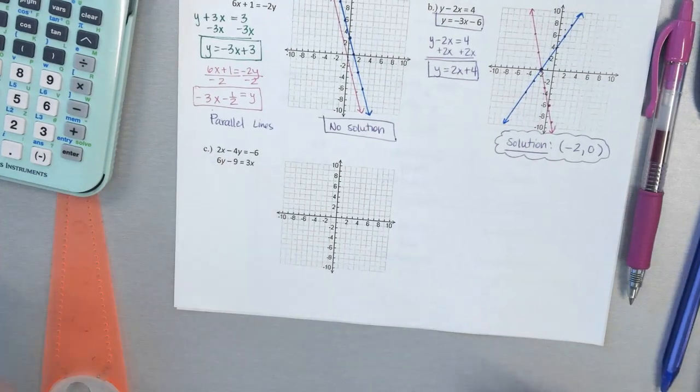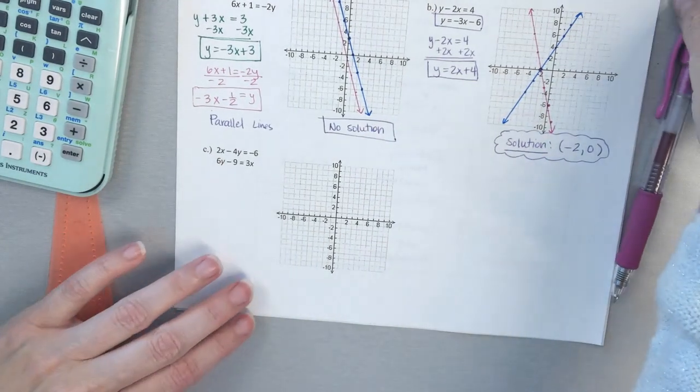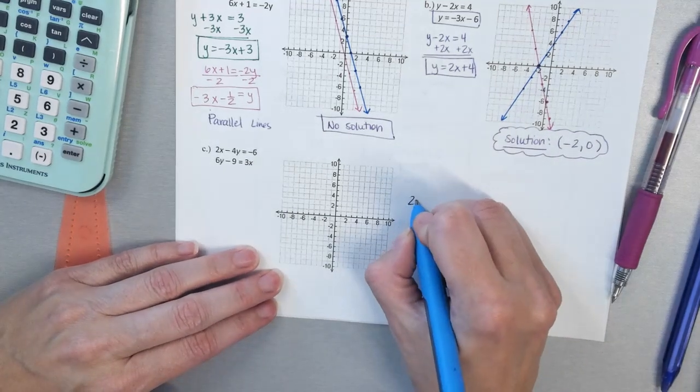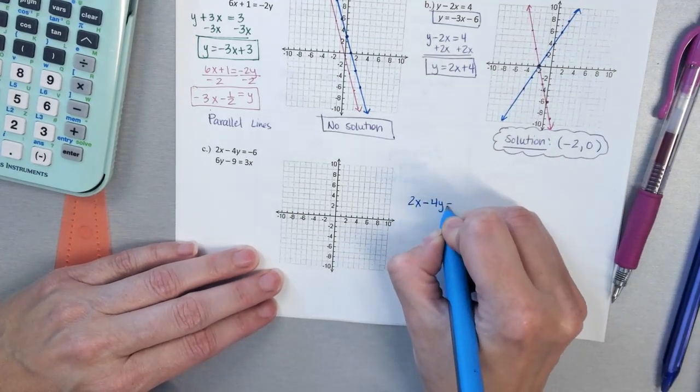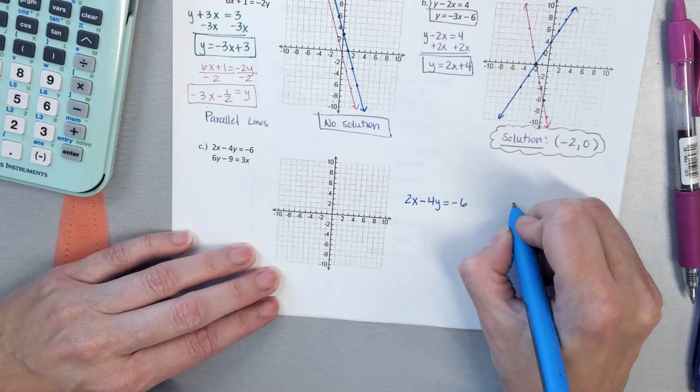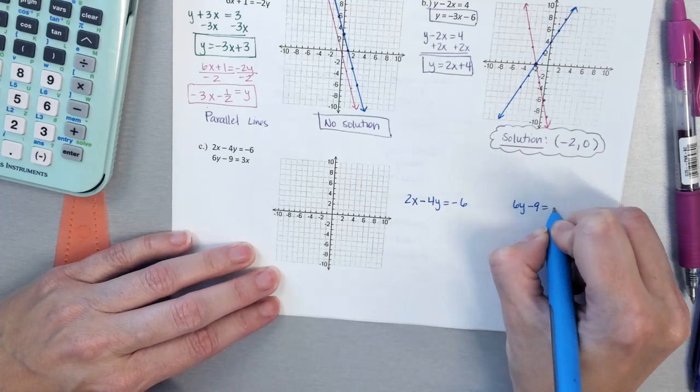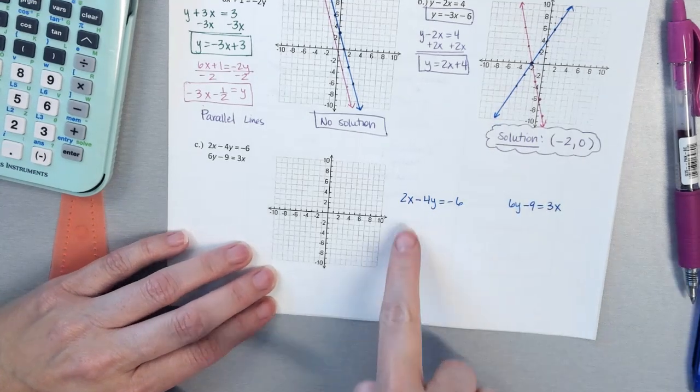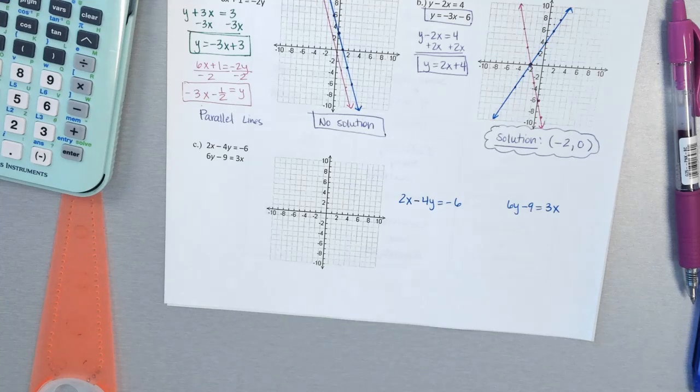All right, and then the last one. Will you guys put those in the form y equals mx plus b and then graph them? See if you can do it without me.